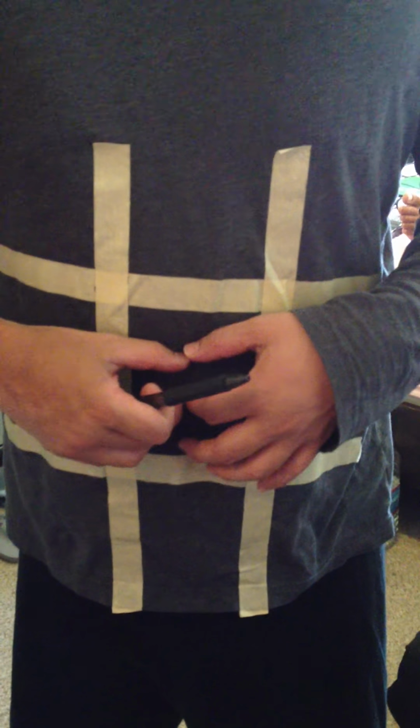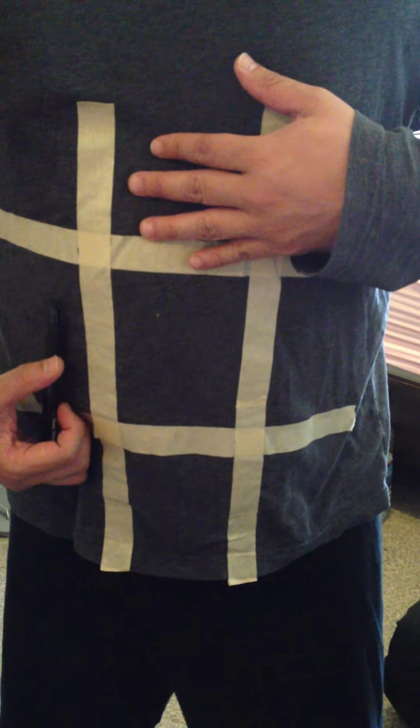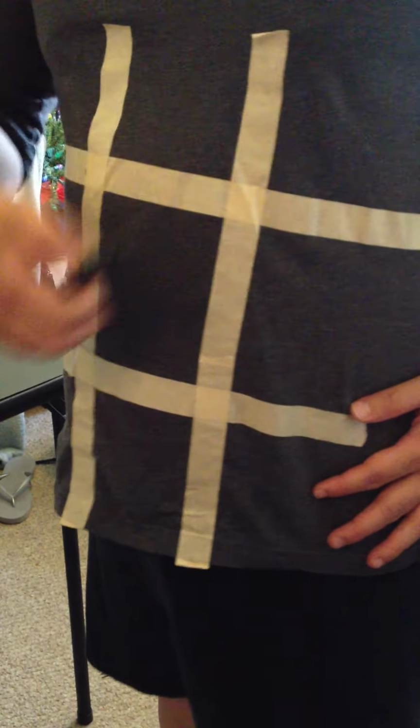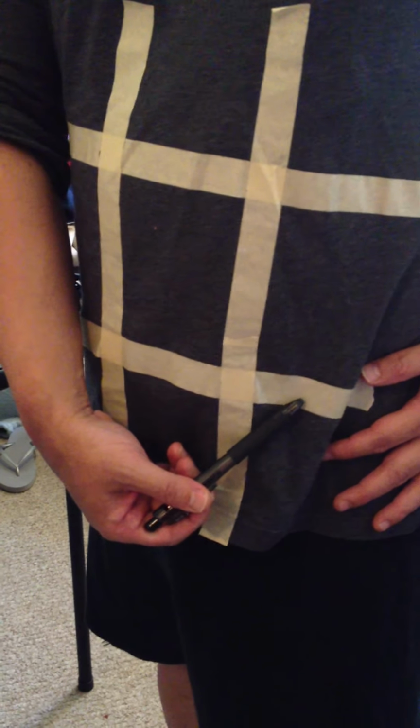You can find my small intestine and my transverse colon. Transverse meaning the colon that goes across. Then the left lumbar region, you can find my left kidney here and part of the descending colon.